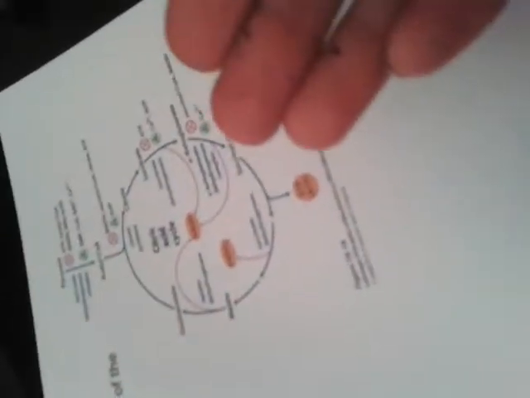Here, regulation. Very easy. If I have high ATP, all of the reactions will be inhibited. See, ATP inhibits, ATP inhibits, ATP inhibits. What does T stand for again? Tricarboxylic acid, citric acid.